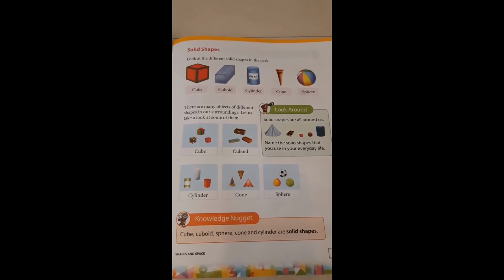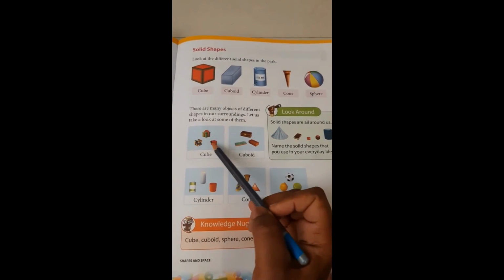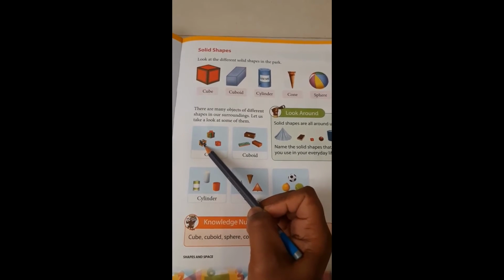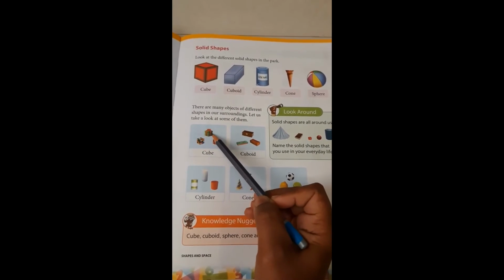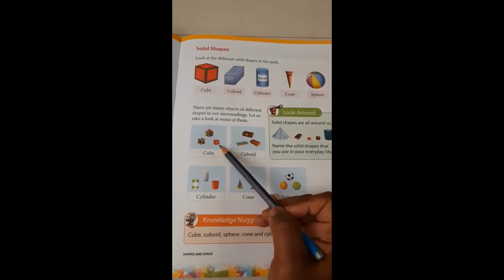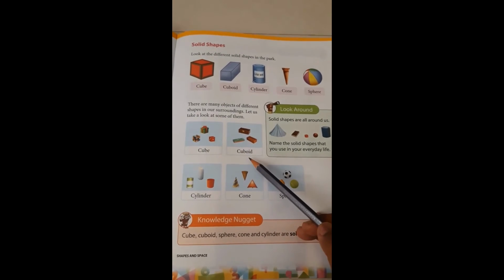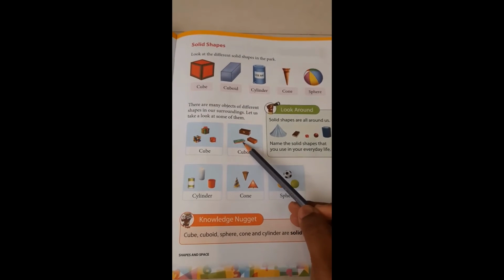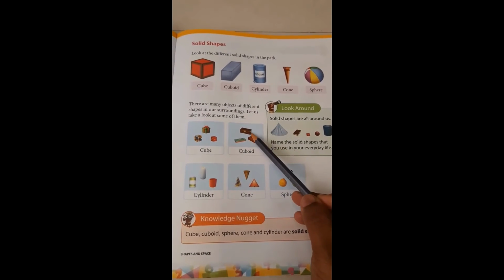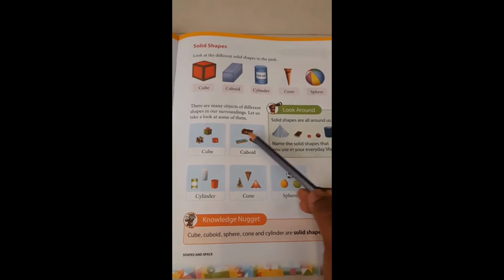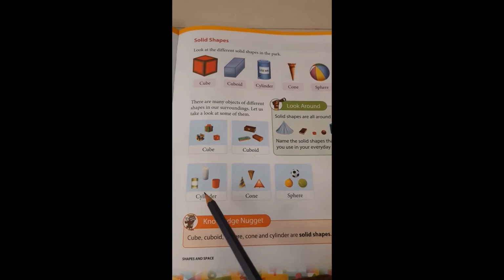Now I'll be showing you some examples of cube here. See. Can you see Rubik's Cube? In the last video I had shown you a gift box and a dice. These are all examples of cube. Next we had cuboid: pencil box, brick and a wooden box. These are all cuboid.